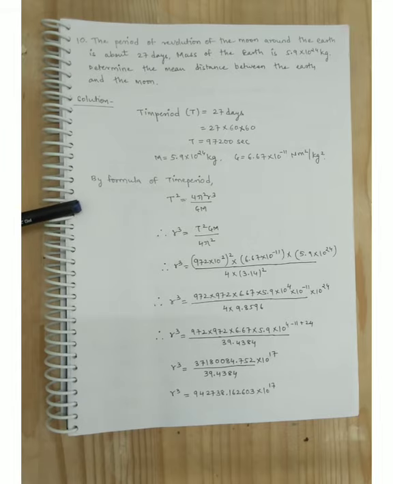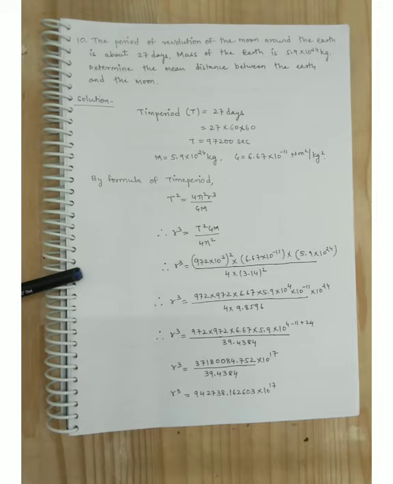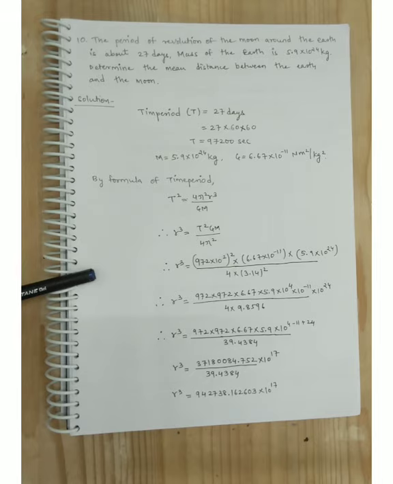By the formula of time period, T² = 4π²r³ / GM. We modify this formula and get r³ = T²GM / 4π². So r³ = (972 × 10²)², instead of 97,200 I am taking 972 × 10², if you want you can take 97,200, it's okay, squared, times 6.67 × 10^-11, times M = 5.9 × 10^24, divided by 4π², meaning 4 × (3.14)².